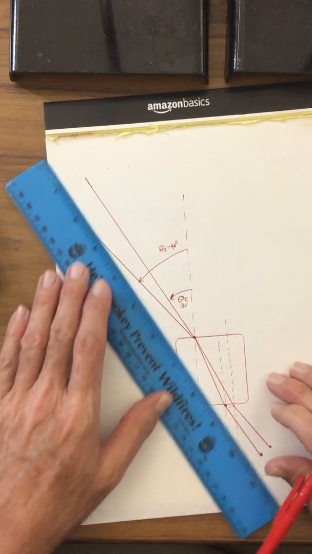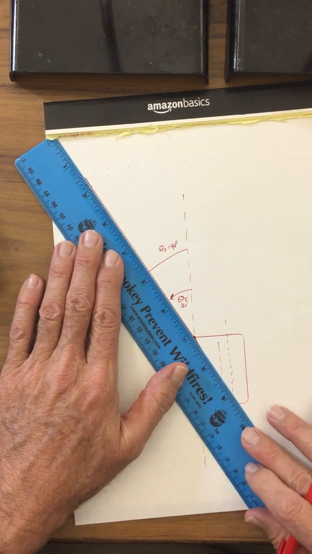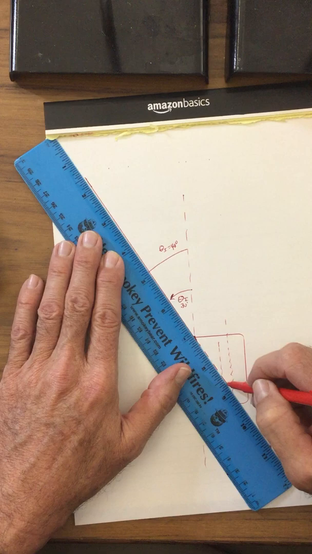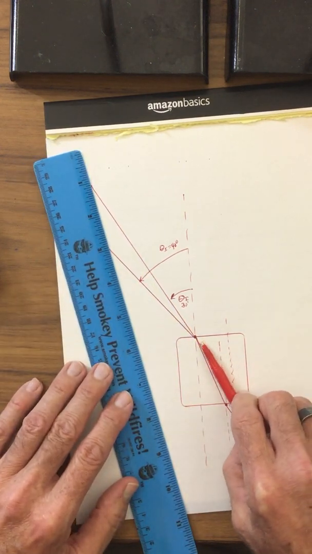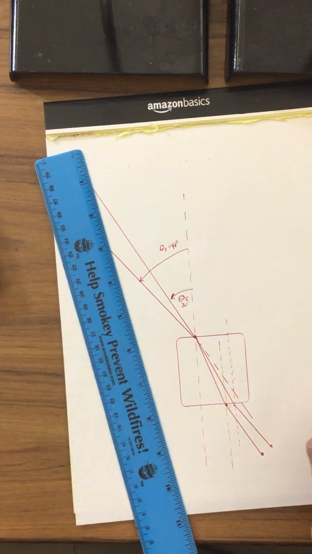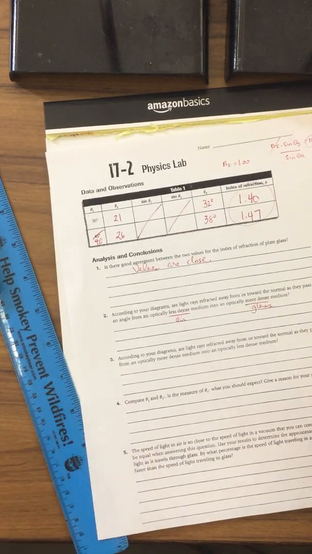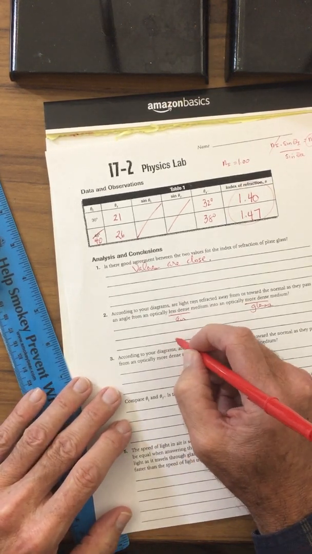When I have the angle of 30 degrees coming in, which direction would we expect it to continue on its path? To go like this, but it actually bends inward toward the normal. So is the light refracted away or toward the normal? Okay, this is going to be toward the normal.